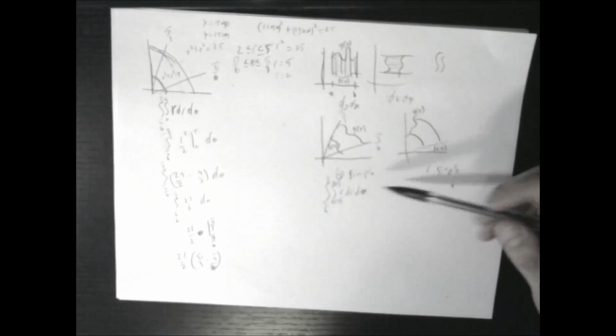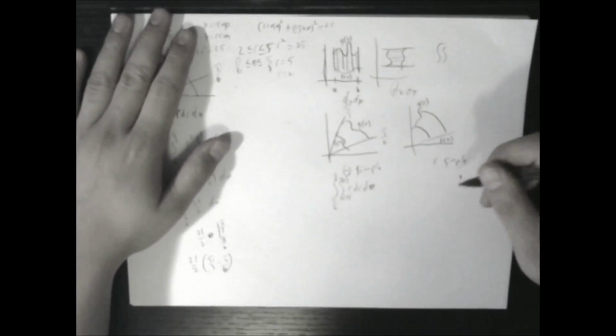So radius is from f of x to g of x, and then theta from pi over 6 to pi over 3. Nice and easy. And of course, don't forget the r. Make sure you don't do that. Don't forget your r. Evaluate that out, whatever those equations are. It'll come out nice and easy, assuming that your equations aren't too nuts.